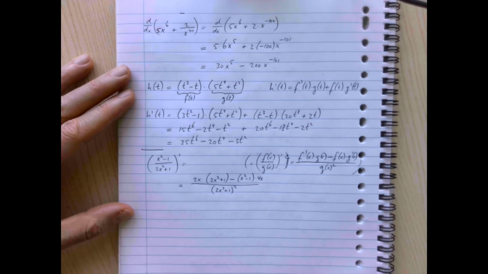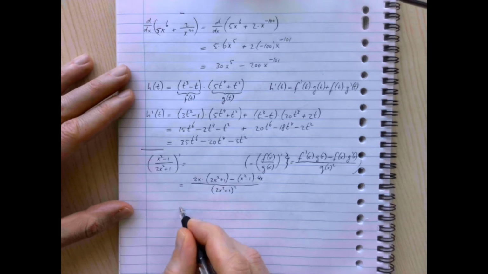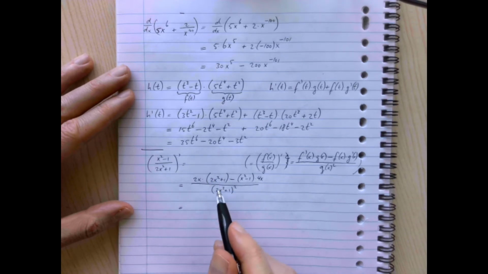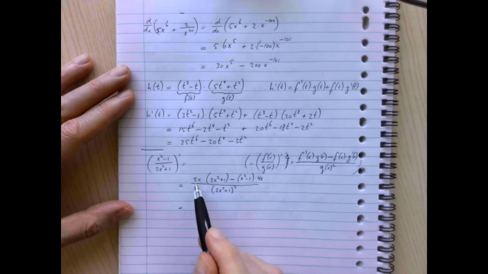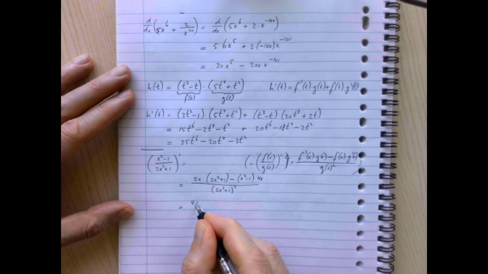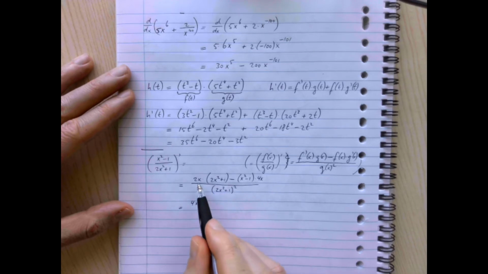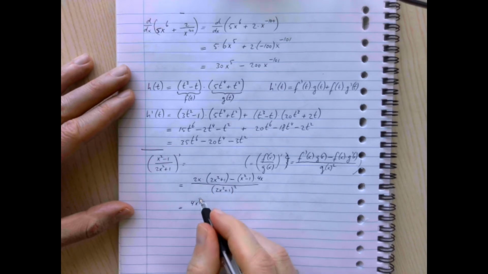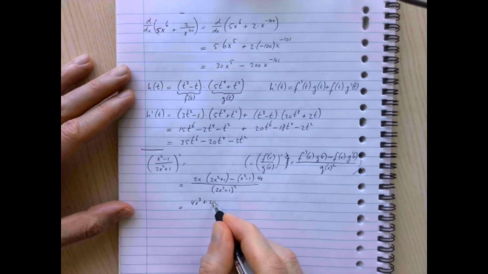Now, essentially this is it, but we can still make the expression look a bit easier on the eyes. How do you do that? Well, just get rid of the brackets, in particular the brackets in the numerator. So what do we have here? 2x times 2x squared, that makes 4 times x cubed. 2x times plus 1, that makes plus 2x.